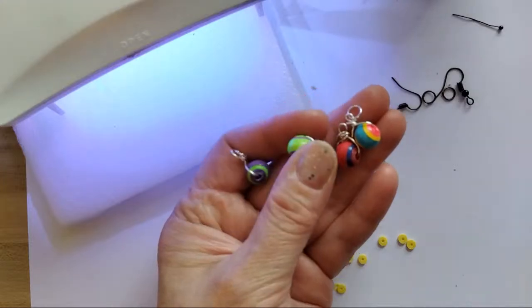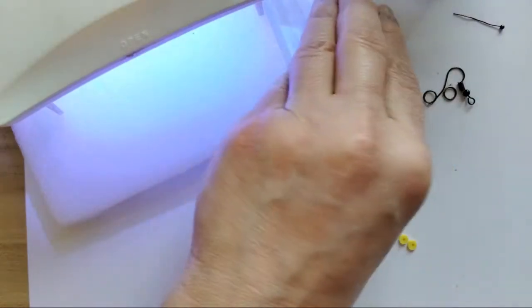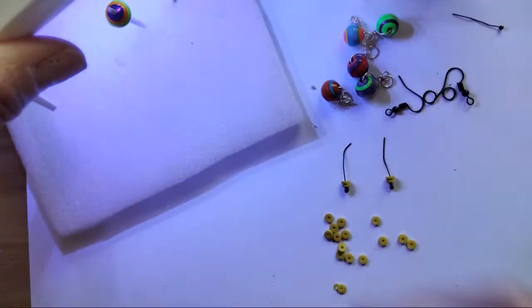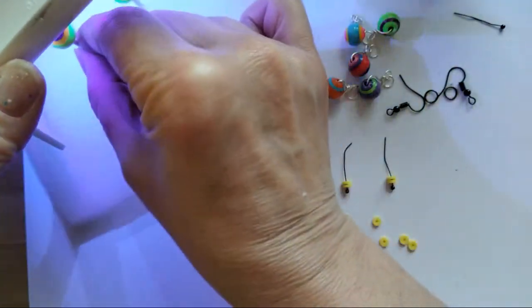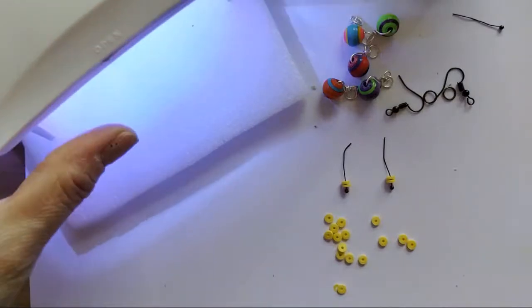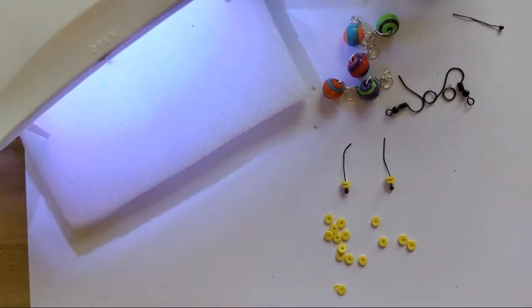I know the 10 millimeters are very, very popular. They're my most favorite. Well, no, I can't say that. I can't say they're my most favorite because I love all of them. But I will say that's one of them.